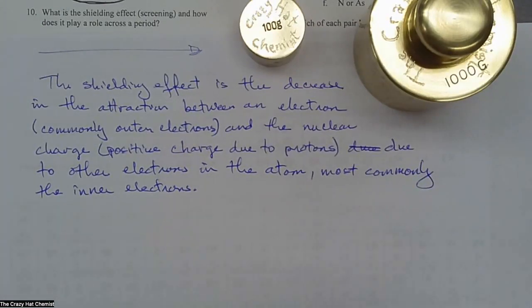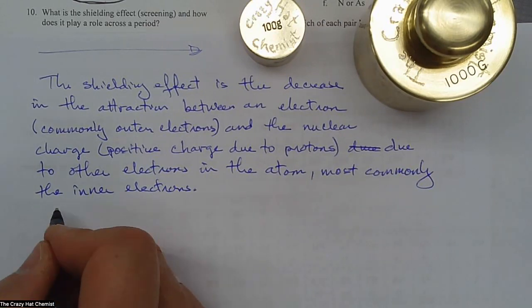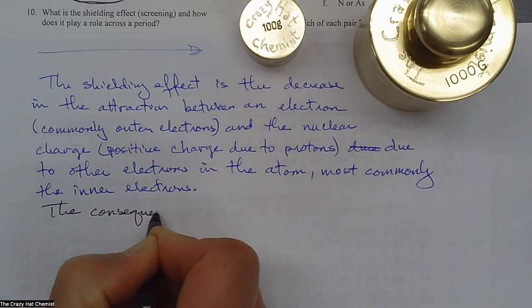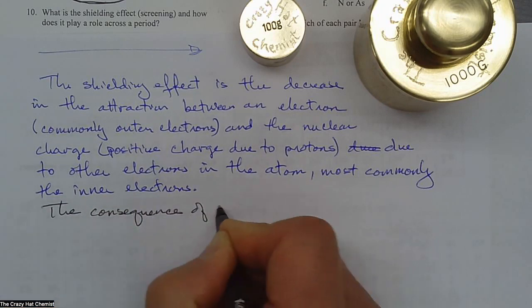And then the consequence of this, like how does this play a role? So the consequence of the shielding effect.